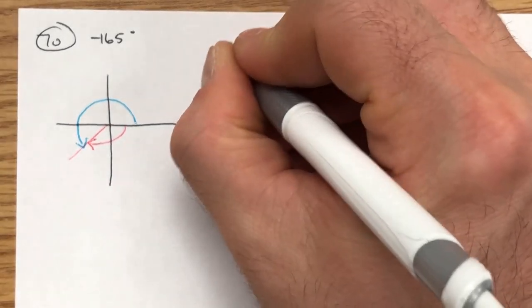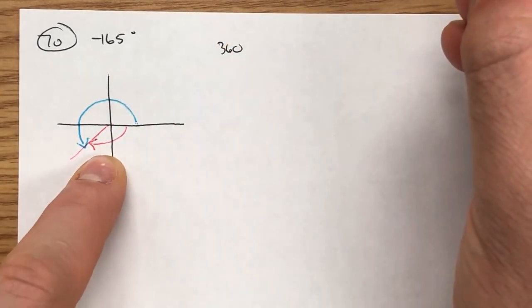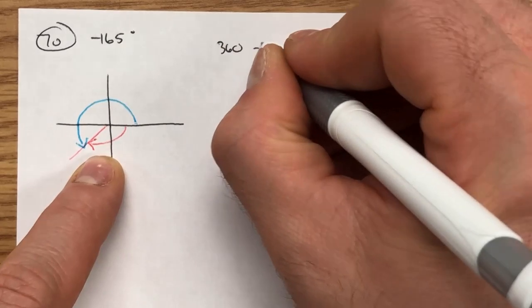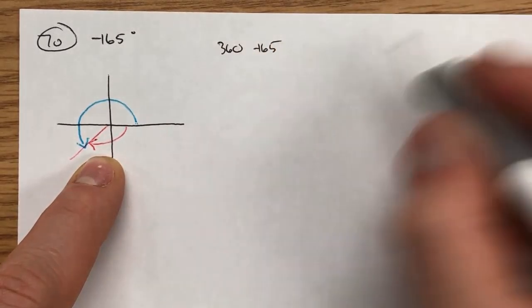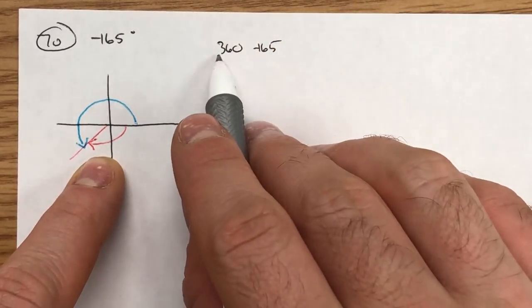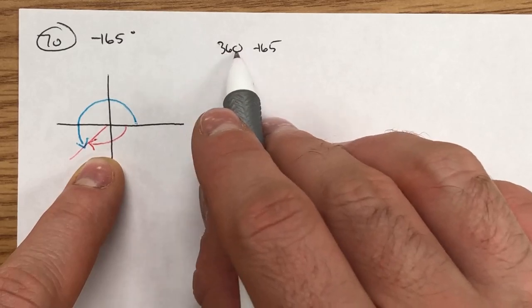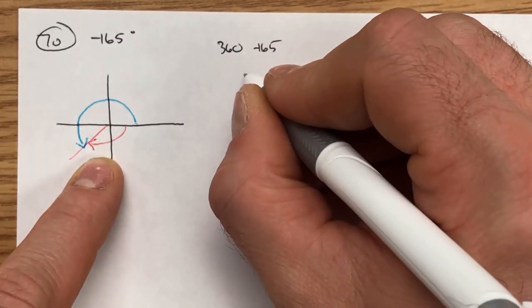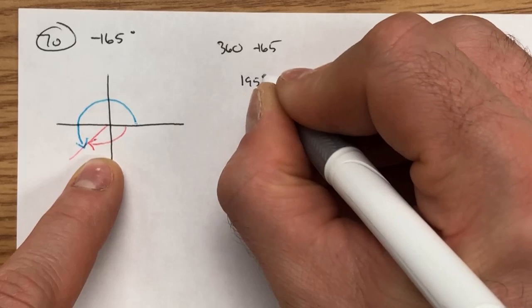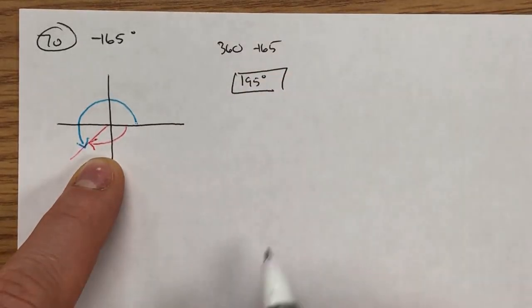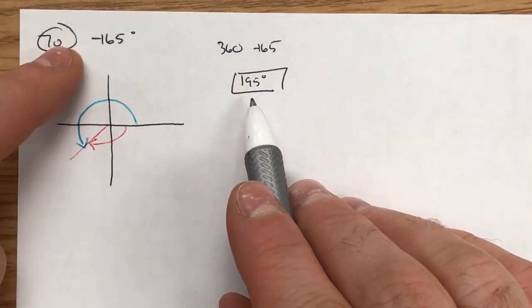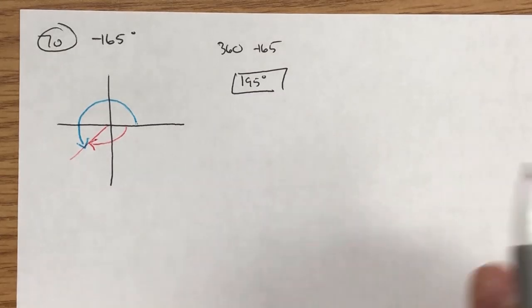Boom. This is going to be greater than what would have been a full circle. So what would have been 360 degrees total, I'm falling short by 165 degrees. So that's going to be 195. There we go. My first coterminal angle, which is greater than that, is going to be 195 degrees.